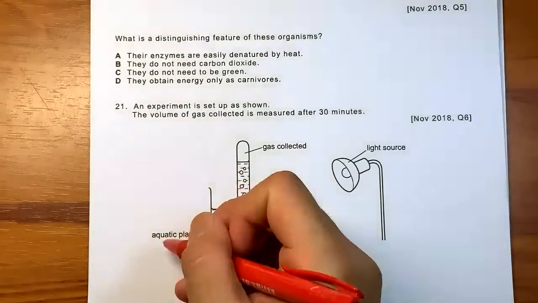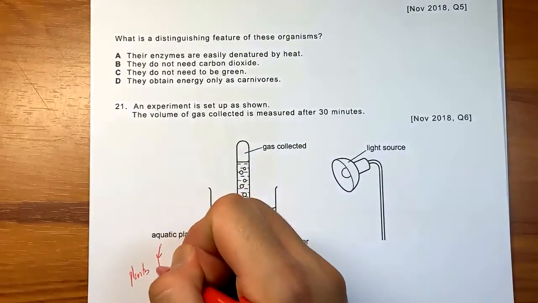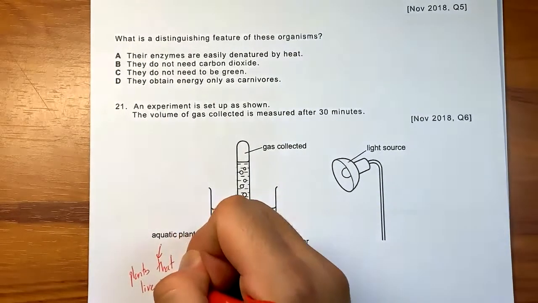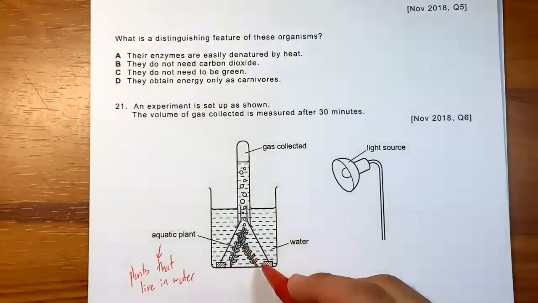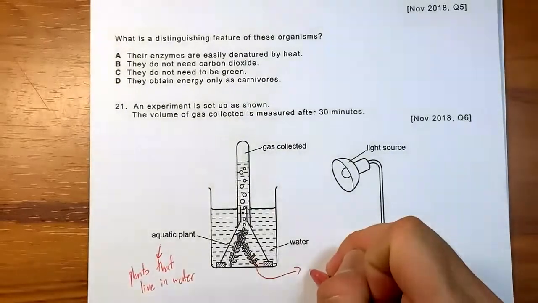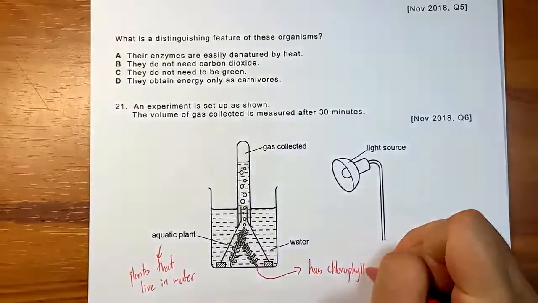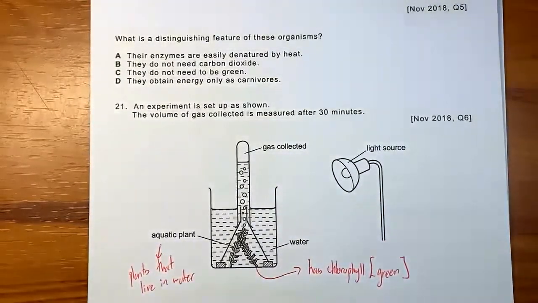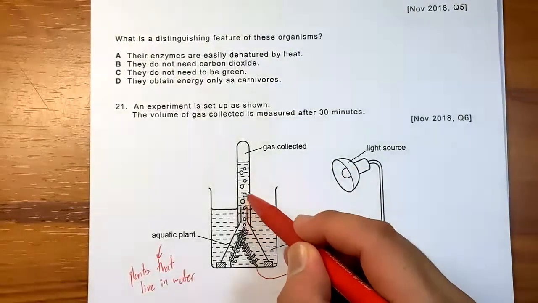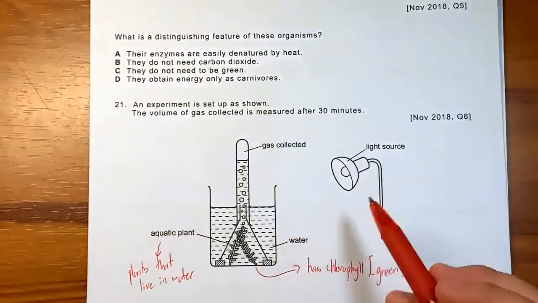That simply means plants that live in water. They live underwater. And so we can assume that they actually have chlorophyll, which means that they are green. And the gas being produced is, as I mentioned earlier, to do with photosynthesis.